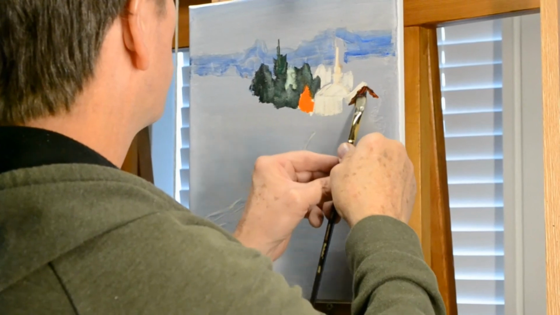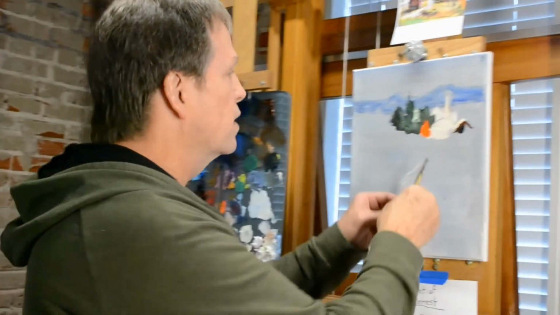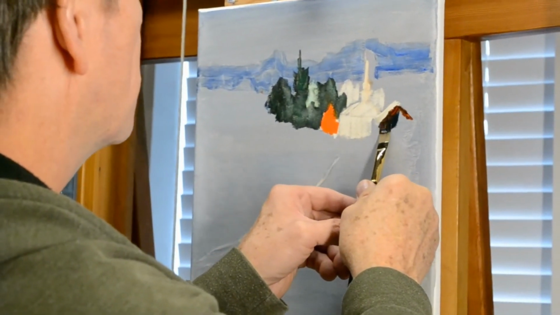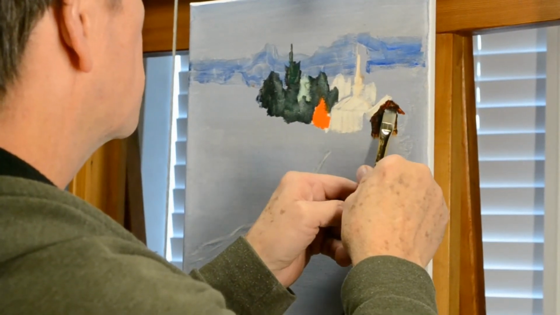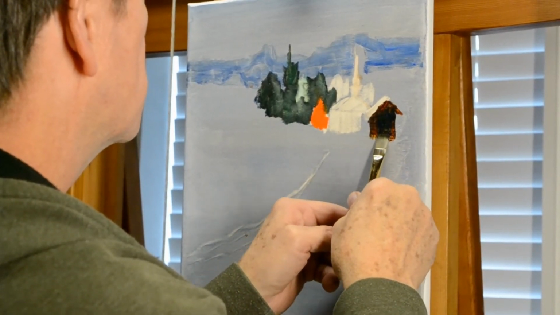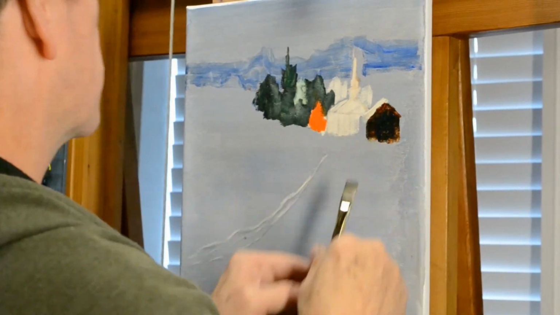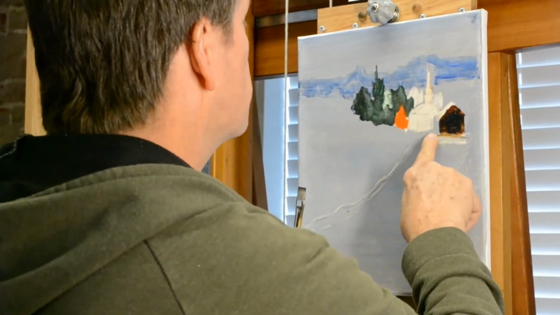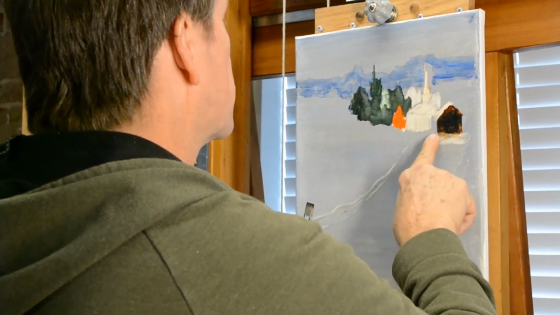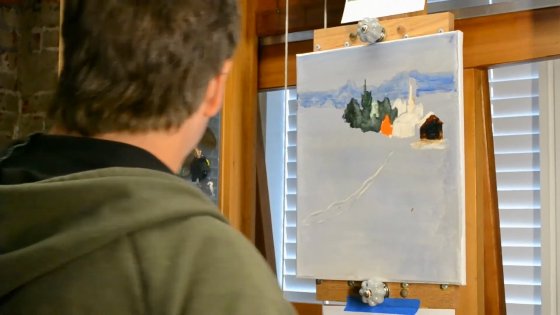When you're wanting to make rough wood, if you get a little bit of that brown and a little bit of that blue on your brush all at the same time, and then you kind of pull and stop, it'll leave a sense of that feel of wood.